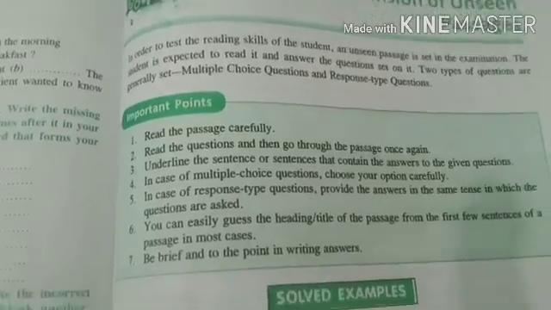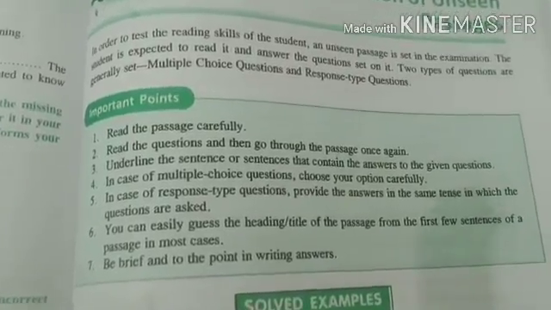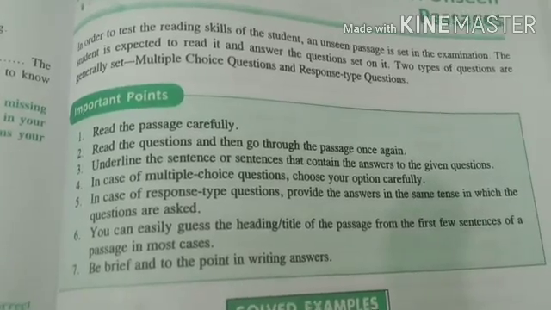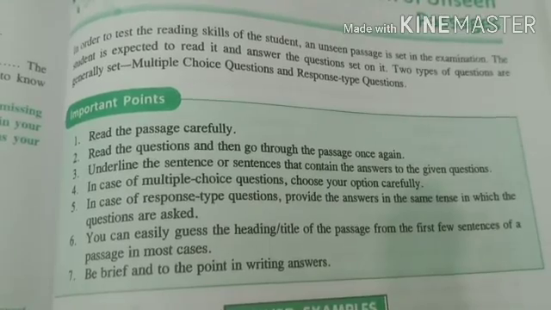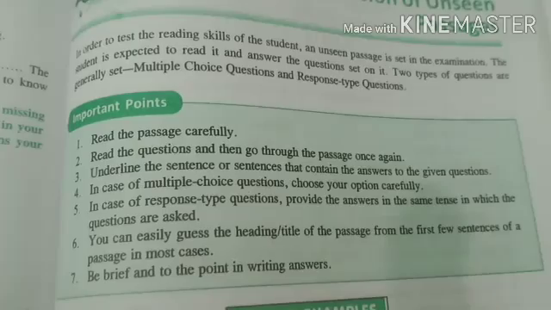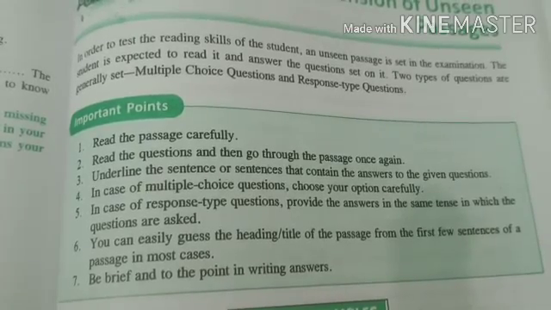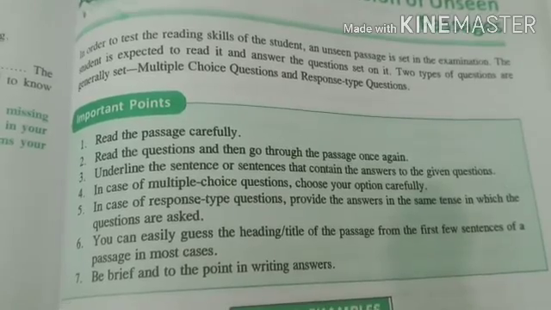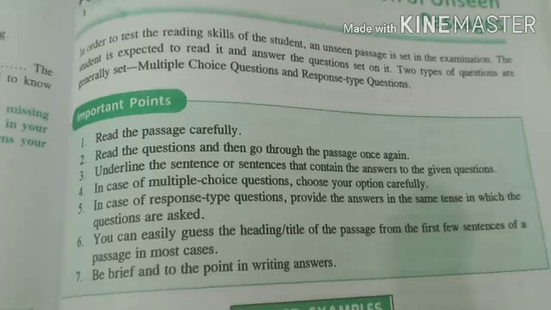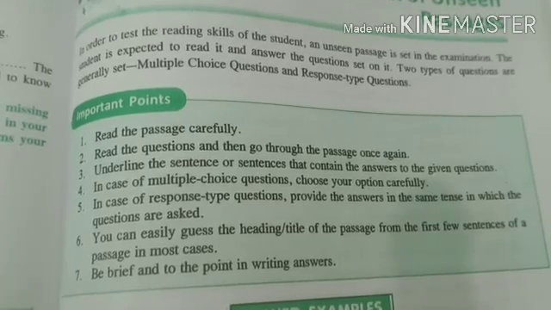So here you can see a box, the important points. What is the first one? Read the passage carefully. As we all know, simply reading doesn't make understanding, right? So for that you need to read the passage carefully. You need to understand each and every word of that passage.